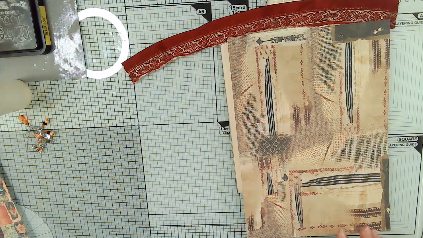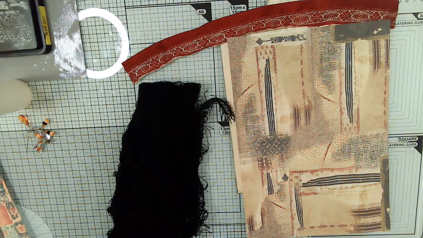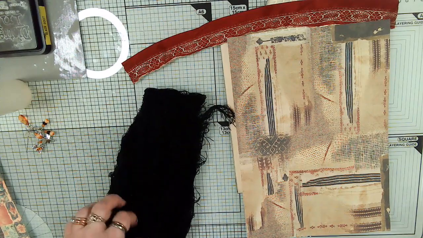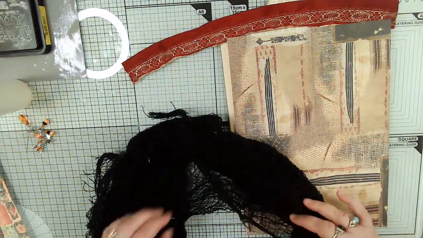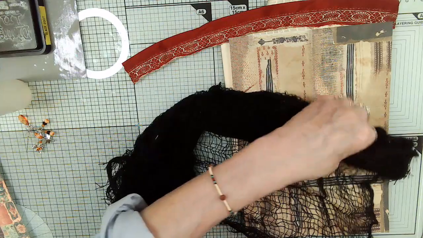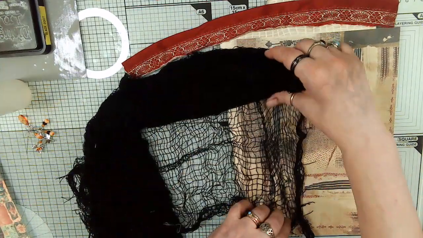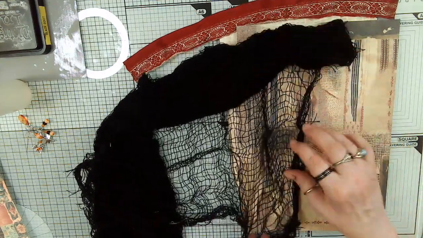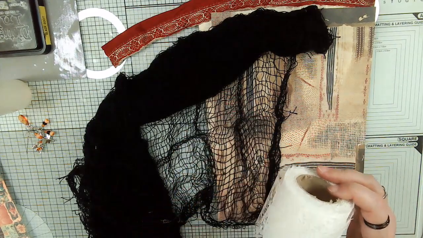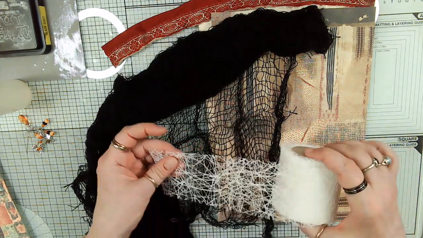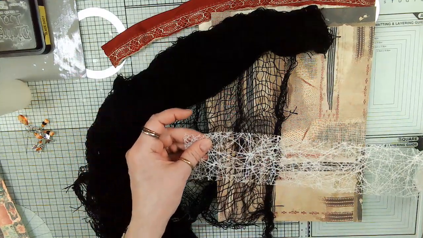Then I have this creepy cloth from Dollar Tree that a friend of mine sent me because we don't get it here at my Dollar Tree, and she sent me so much. So much. And so there's that. And I was thinking of putting some of that like up this way. And then this is another texture, and it's paper. So we can ink it and make it a different color.